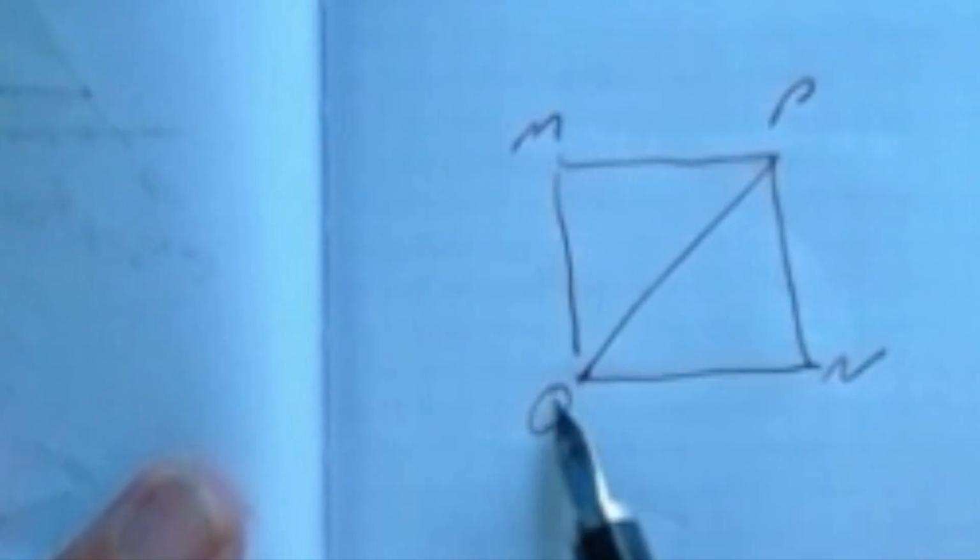Let's suppose I had a pair of triangles like this, M, N, P, and Q. If we had the angle MQP is congruent to angle NPQ, then we know we have two congruent angles.